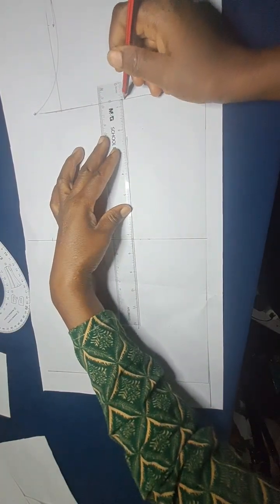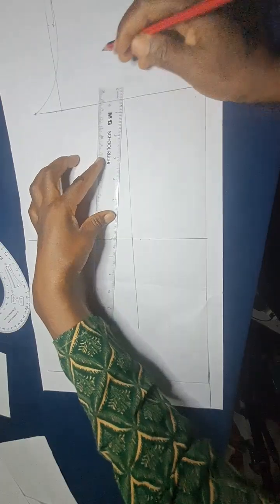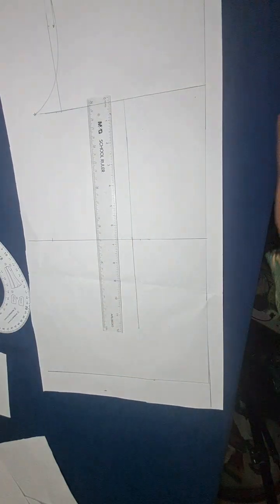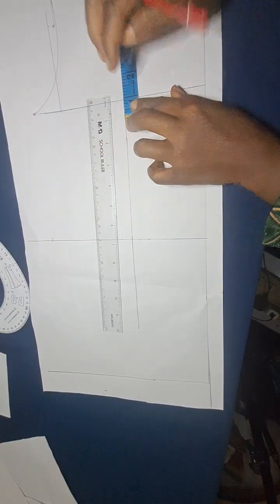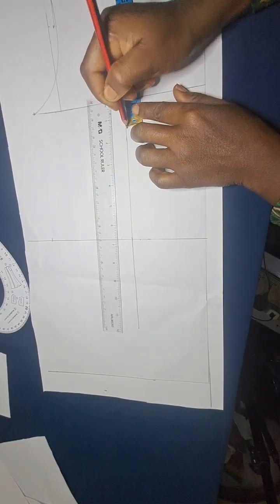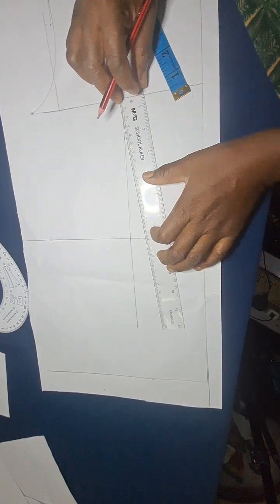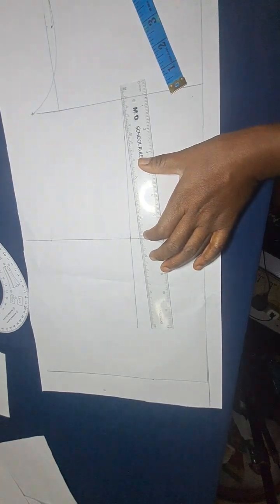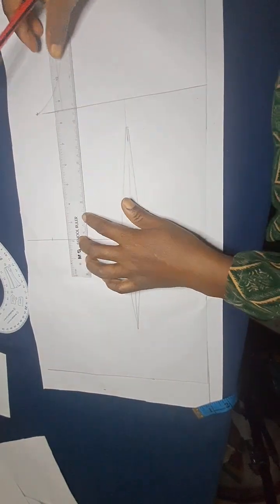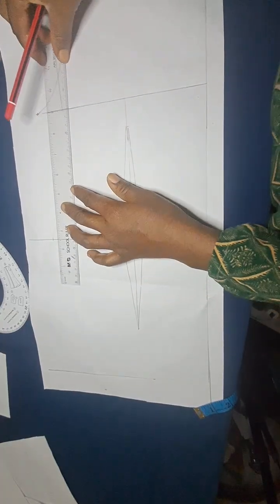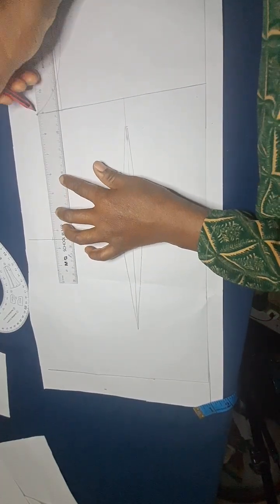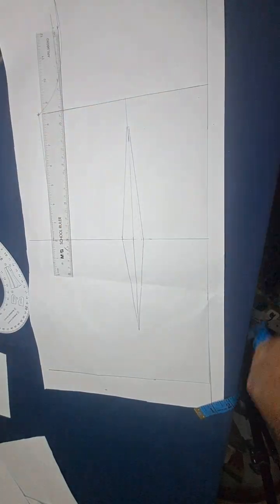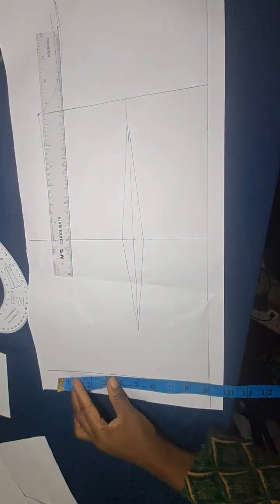Then you can take it as to the armhole line, like 1 inch before the armhole. So now I'll bring out the darts and I'll shape the side. Then I'll interpret my hip, 9 inches.